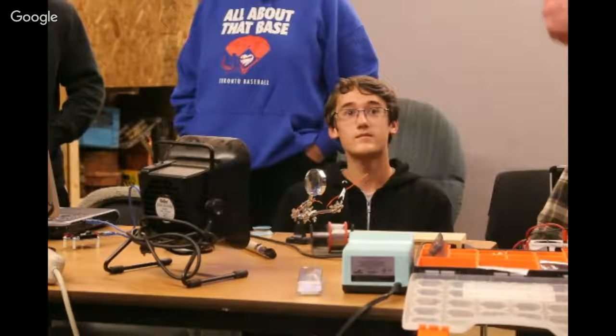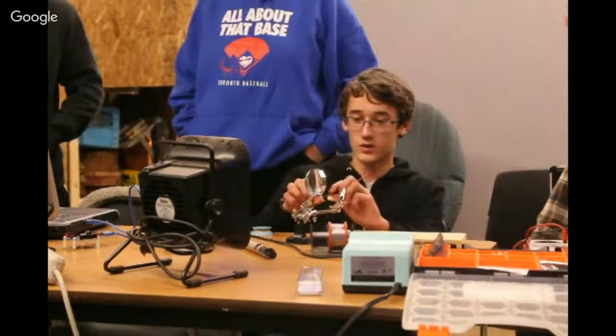The flux is rosin. Yes, the smoking is the rosin burning away.